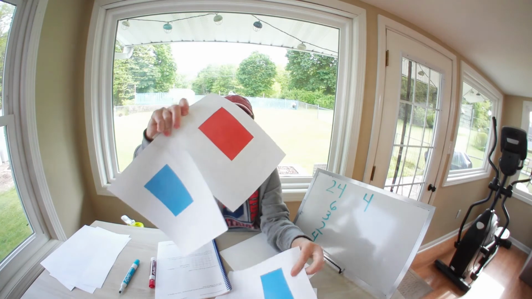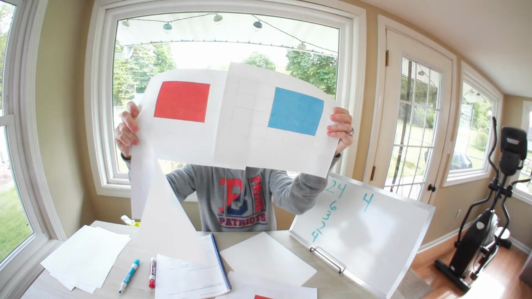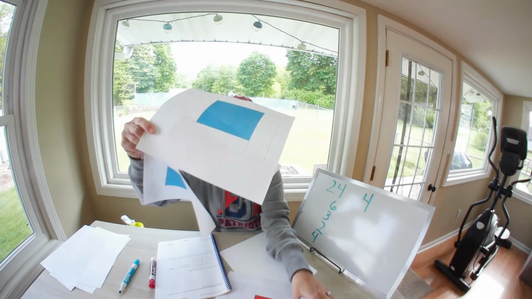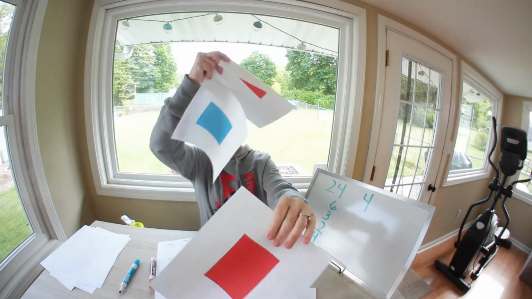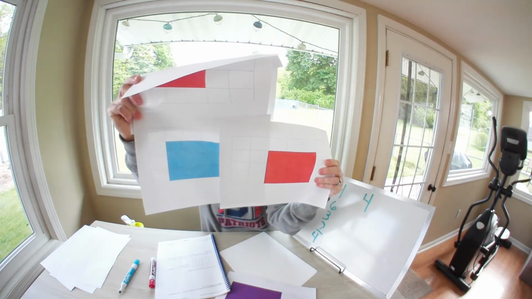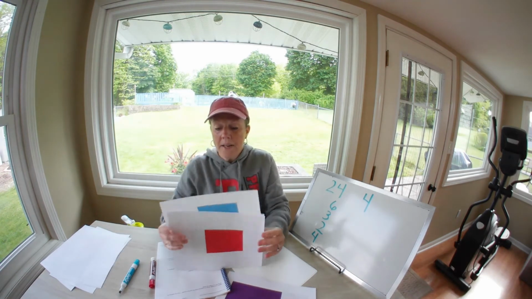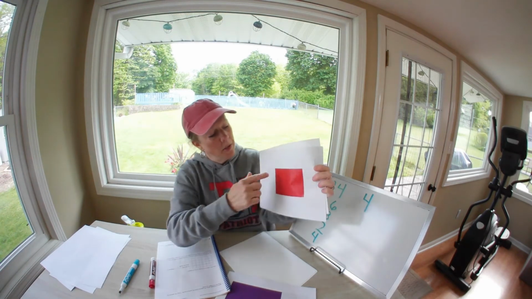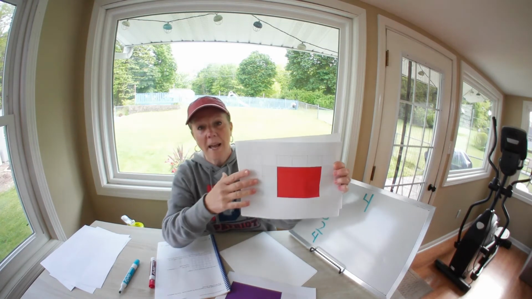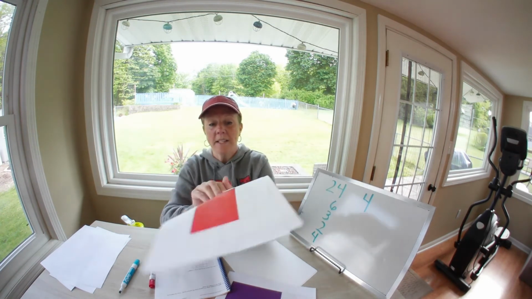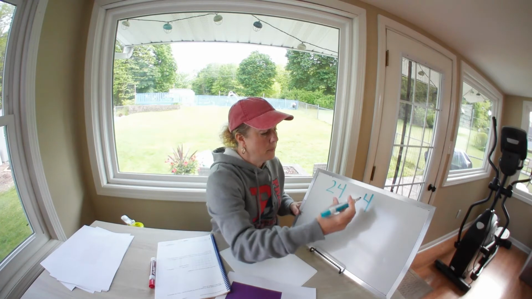Shifted it over, 3. And then the last one, of course, is going to be in the bottom, 4. So all I did was move my square around. And again, each one of these has 3 each way. So that's 4 more. So I'm going to put a 4 here.